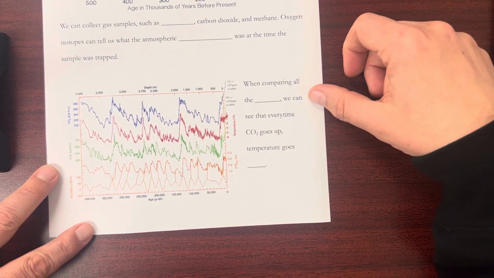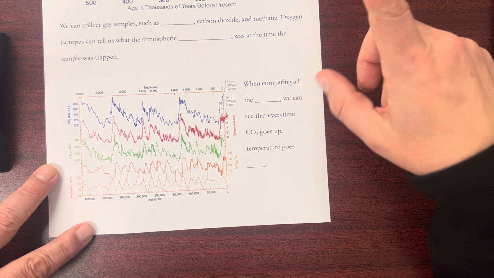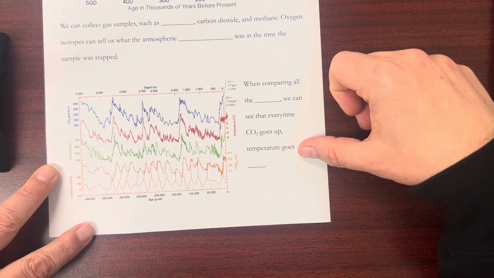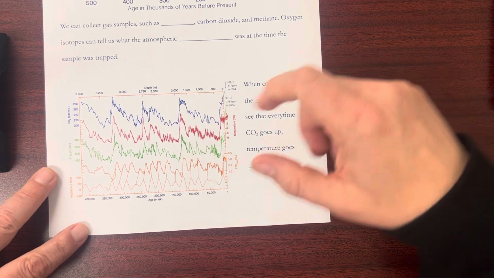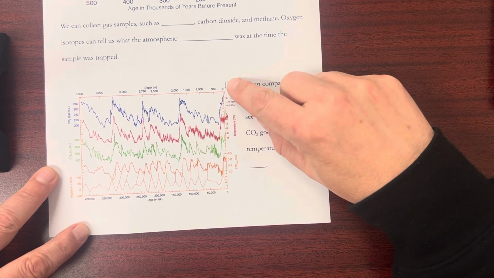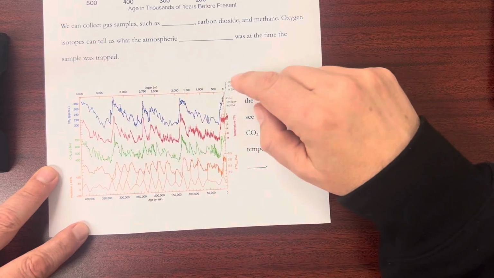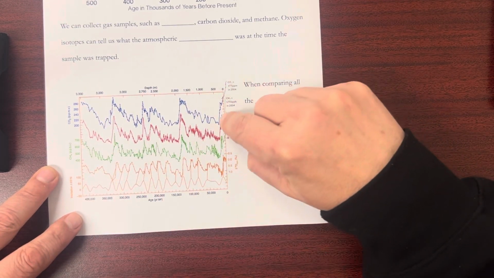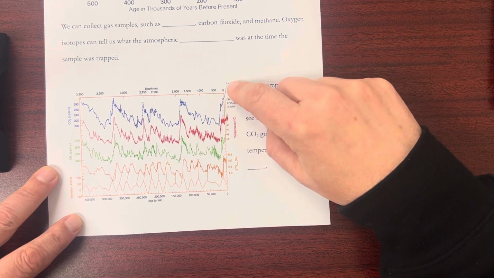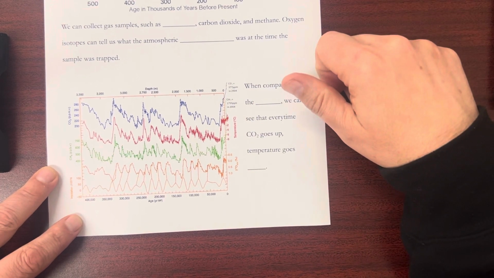When comparing all the data, we can see that every time CO2 goes up, temperature goes up. So this is what's happening right now. We're putting extra CO2 into the atmosphere, more than we've detected in the last 400,000 years. And as CO2 levels go up, every single time the temperature has gone up. And that's what's causing global warming.